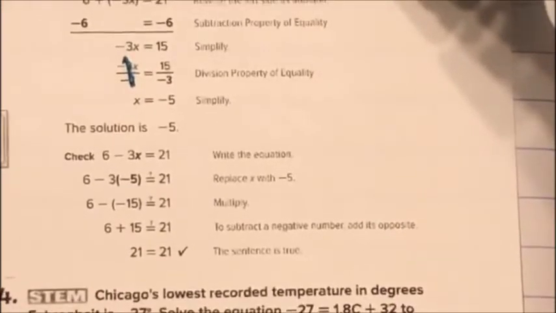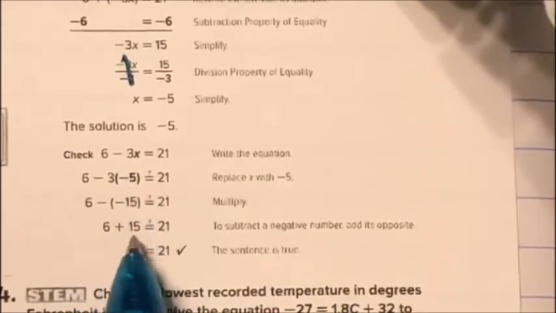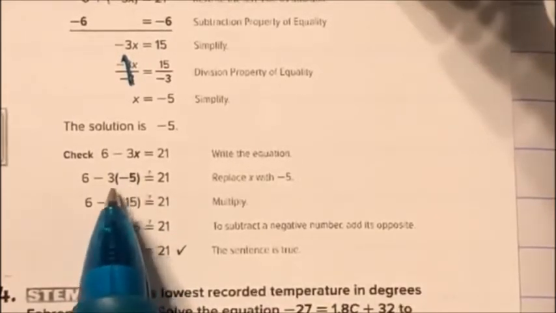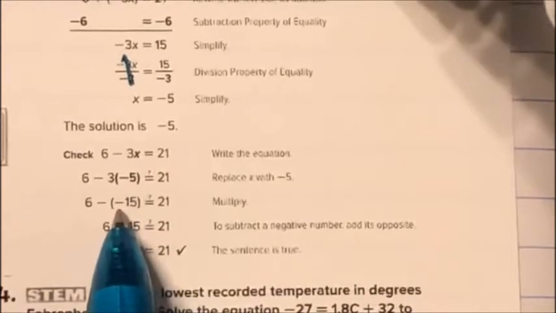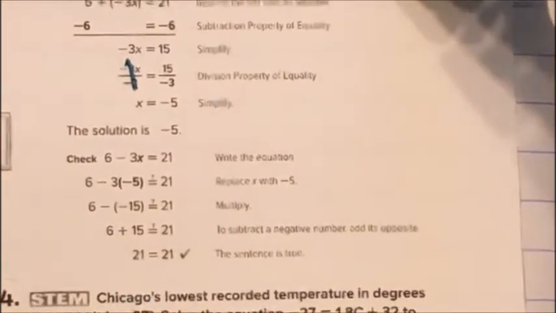So if I plug negative 5 back in, negative 5 times negative 3, or negative 5 times 3, gives me negative 15. 6 minus a negative 15, which is really 6 plus 15, does give me 21. 21 does equal 21. Okay.